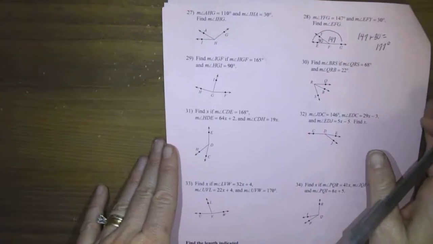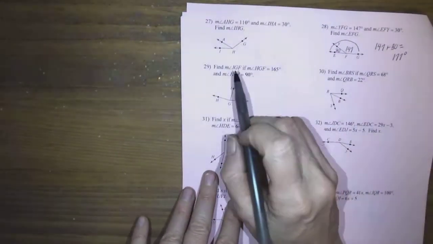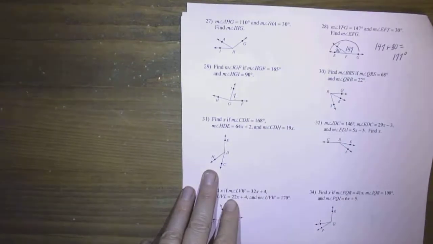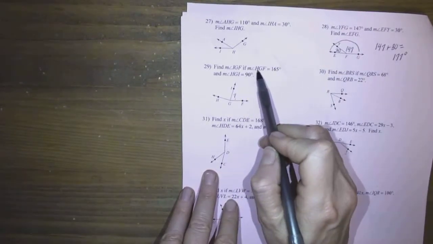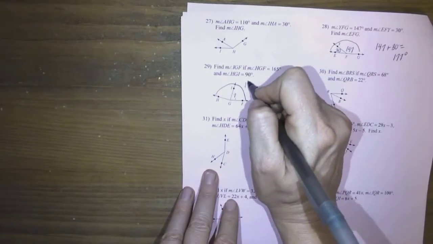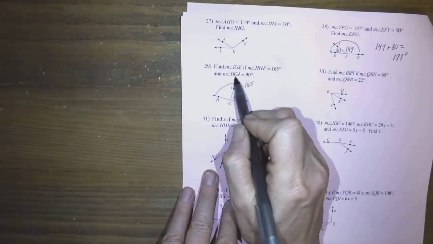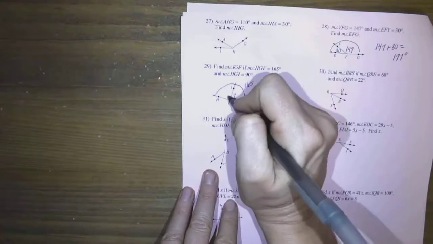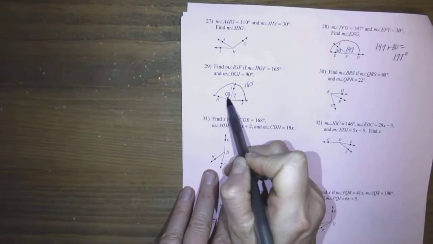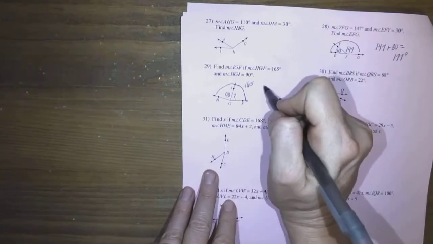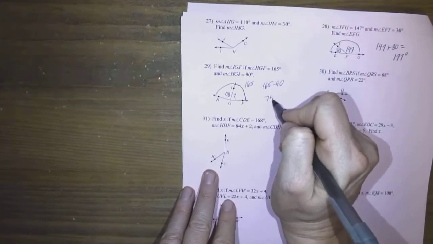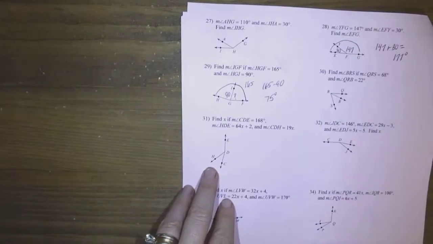The other one I want to do is number 29. They want you to find IGF. That's this angle right here. Measure of angle HGF. HGF, that's the whole thing, 165. HGI is 90. So if the whole thing's 165 and a piece of it's 90, I could subtract these to find that the angle that I'm missing is 75.